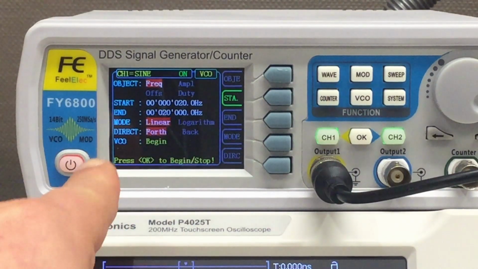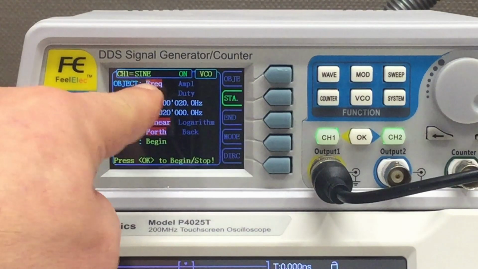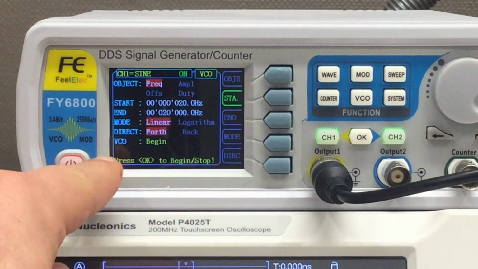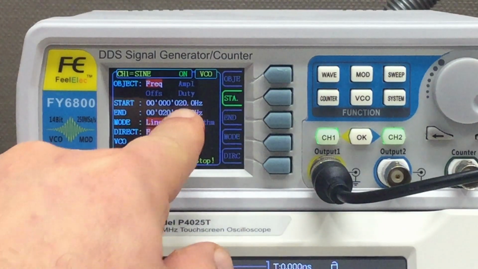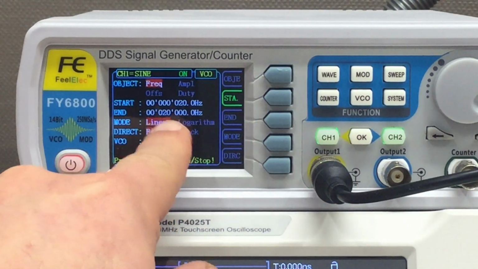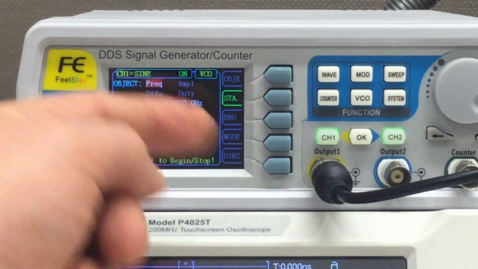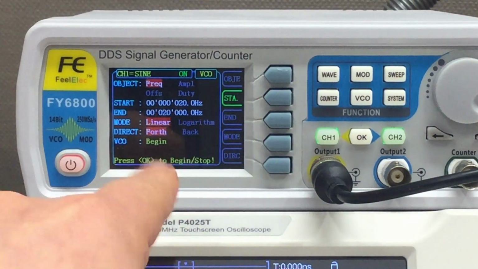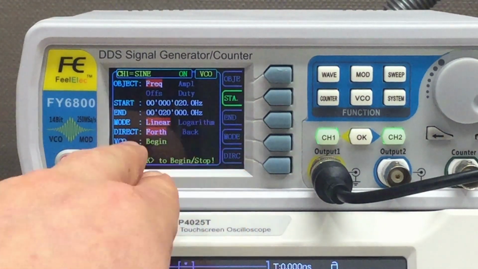And these are the settings I'm using. VCO and object is frequency. We are sweeping, not sweeping, VCOing. Start frequency 20 Hertz, end frequency 20 kilohertz. Mode is linear, in relation to the input voltage, or should be. And we go forth, not back.